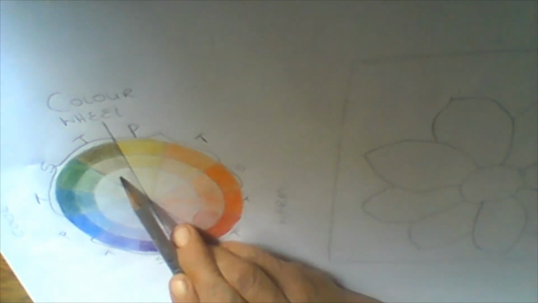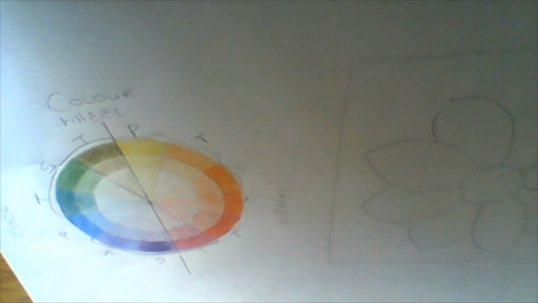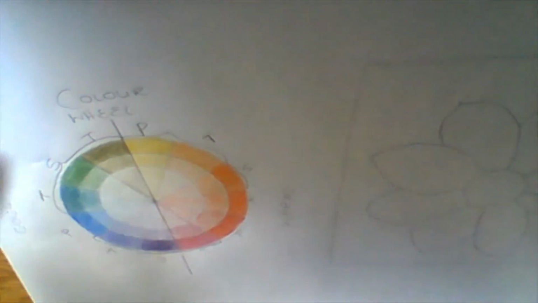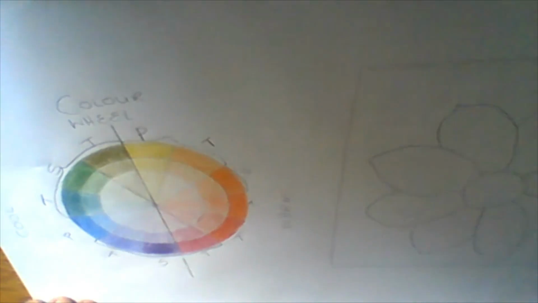The yellow green is actually very little in the background. If you want to add the background, you're going to use those three if you have colored pencils at home. For those of you who don't have colored pencils at home, please feel free to shade the flower with your normal pencil or charcoal or whatever you have at home.